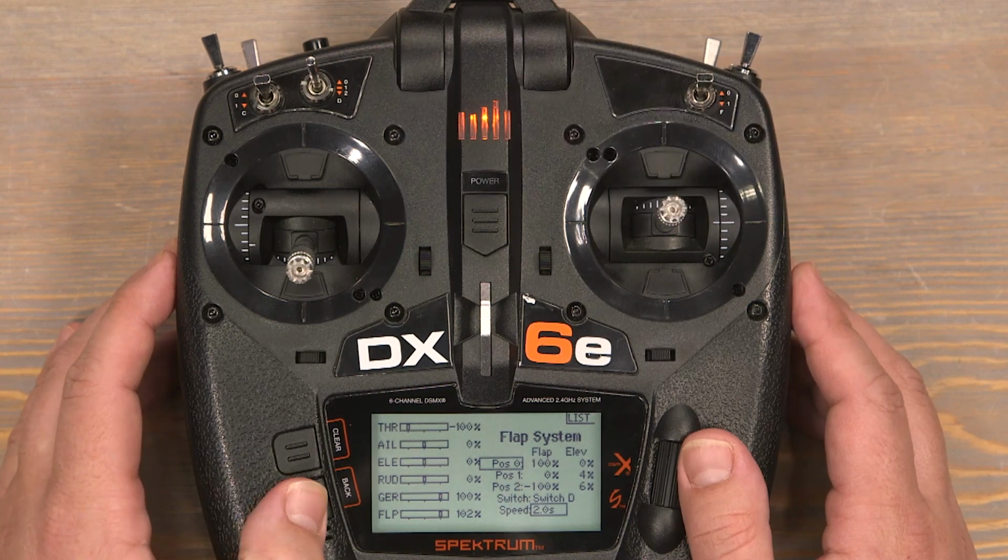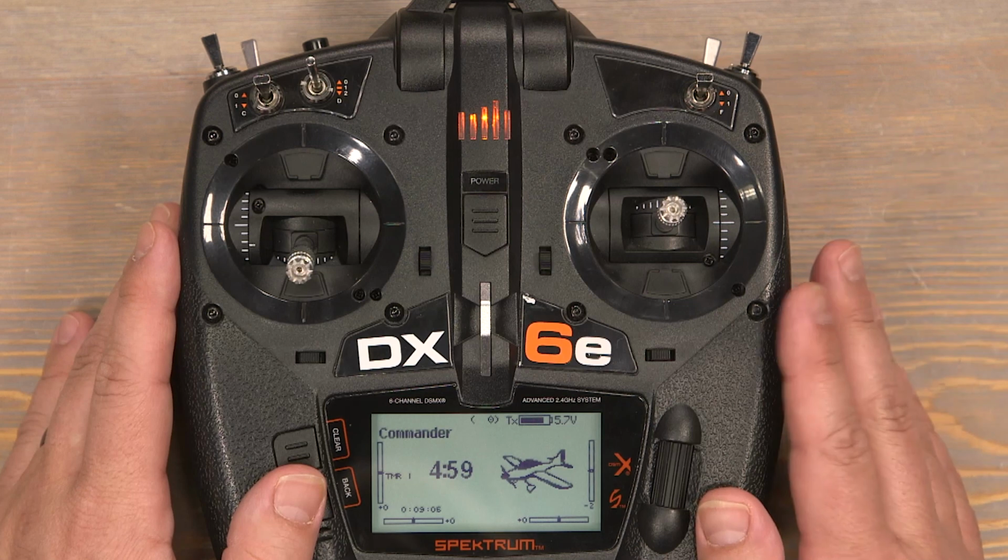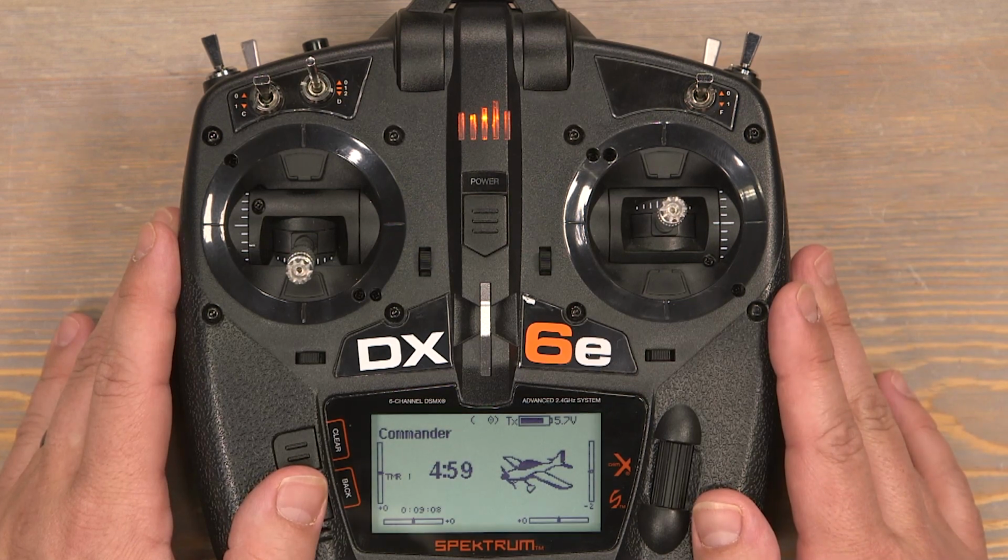I'll push the back button twice to take me back to the home screen. And there we have it. The DX6E is now programmed and ready to fly the E-flite Commander MPD 1.4.